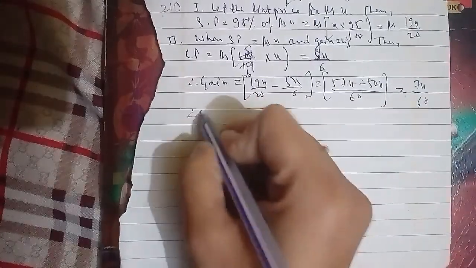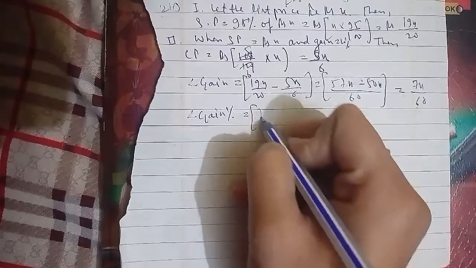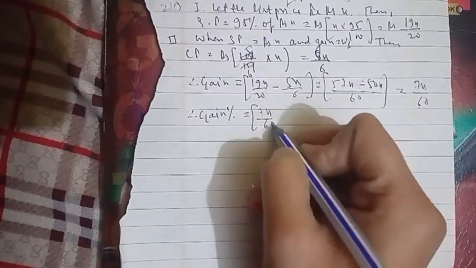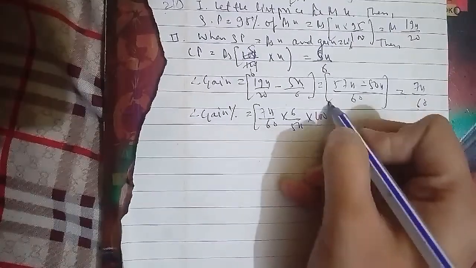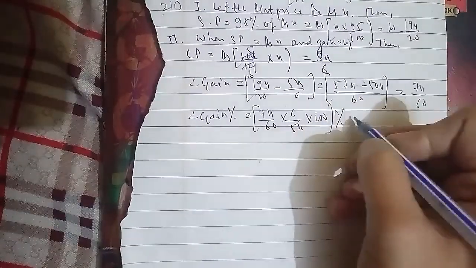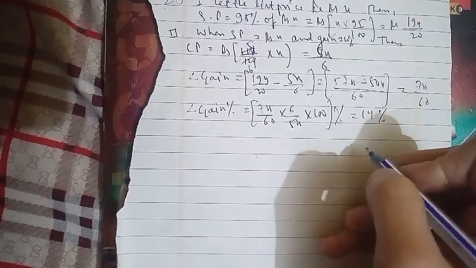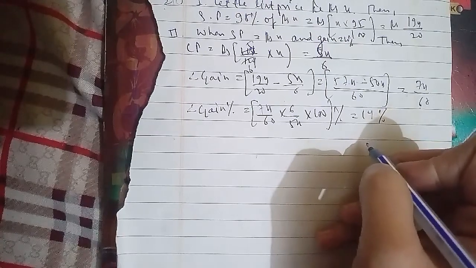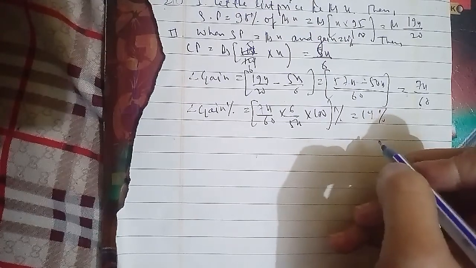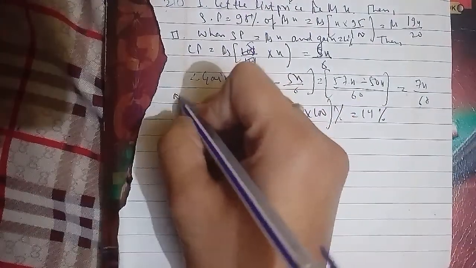So gain percent equals 7X upon 60 into 6 upon 5X into 100%, which equals 14%. Thus 1 and 2 only give the answer, and that is option A. Option A will be the right answer for this question.